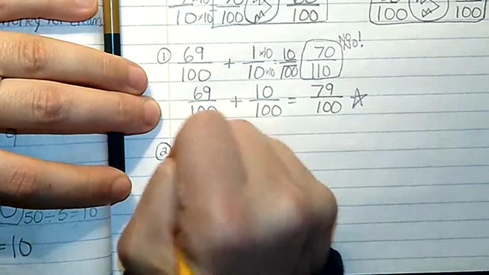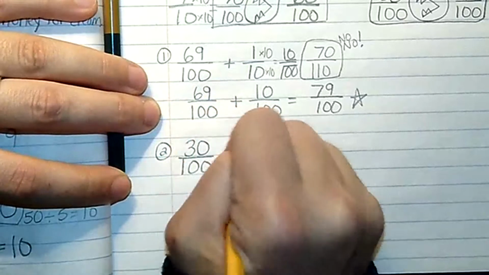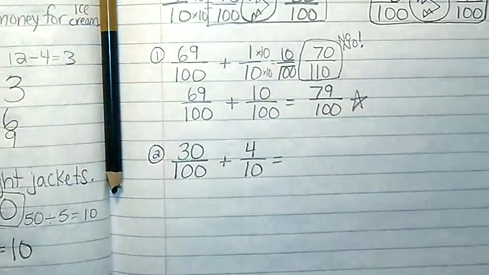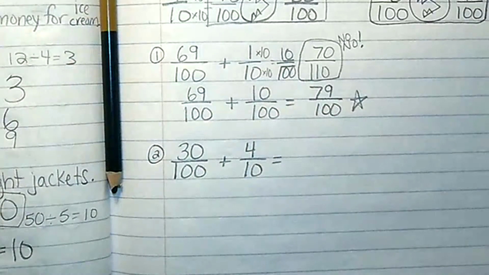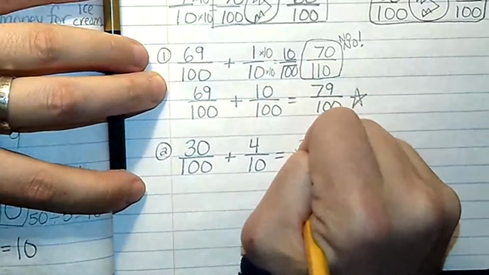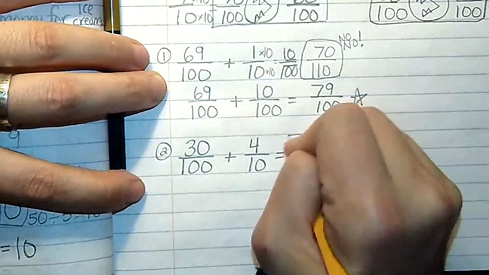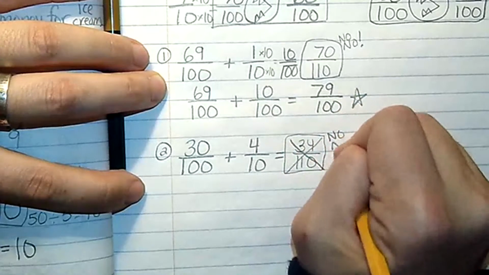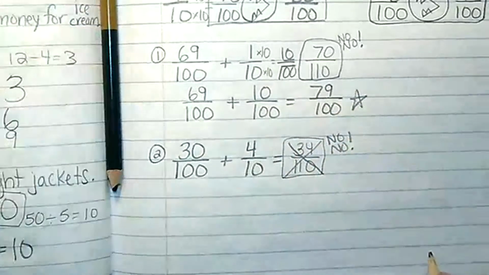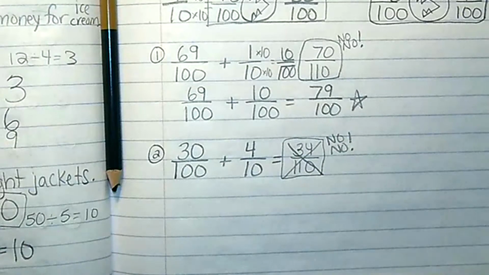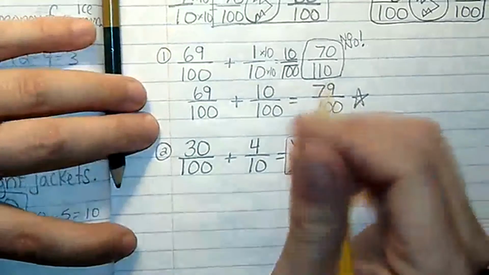30/100 plus 4/10. Too fast fourth grader: Miss Kirsten, I can do this in my head. 34/110. No, this is a no. Don't be a too fast fourth grader. That is not what we're going to do. You can't do these in your head. We have to write the steps so that we're careful and accurate.